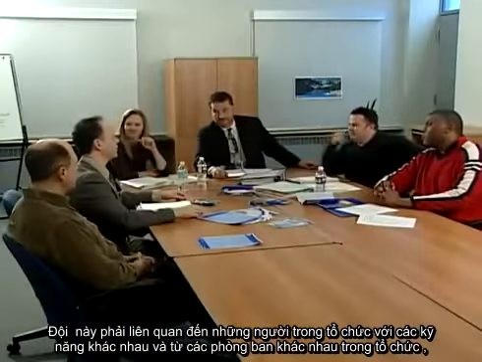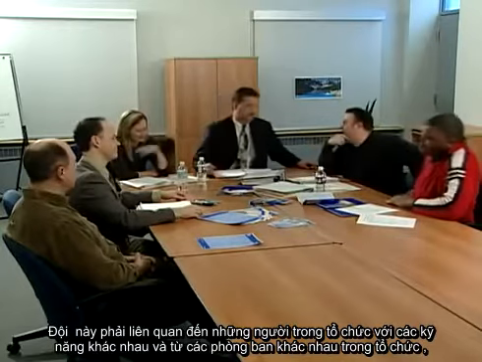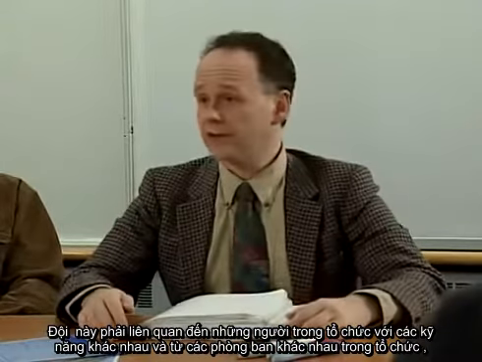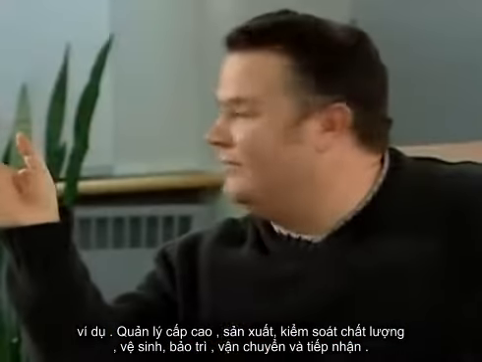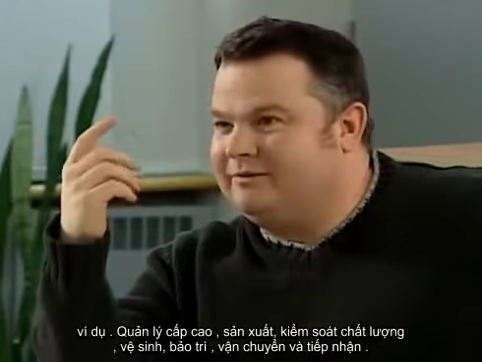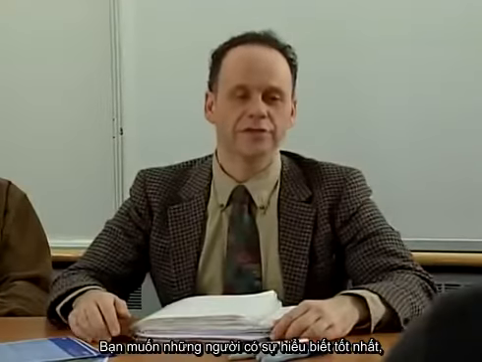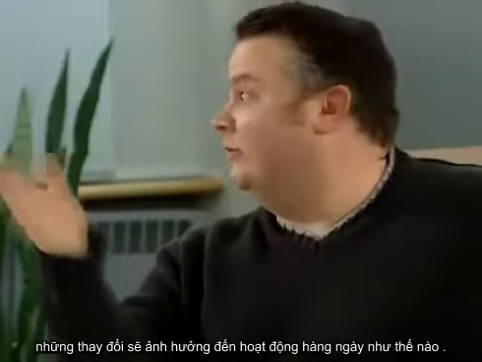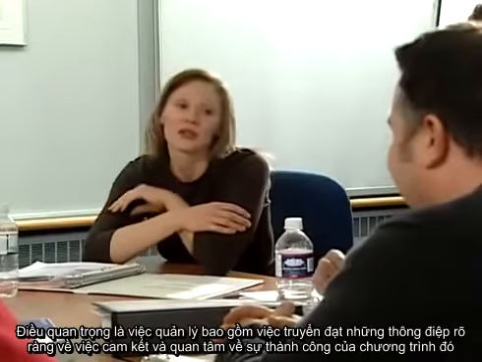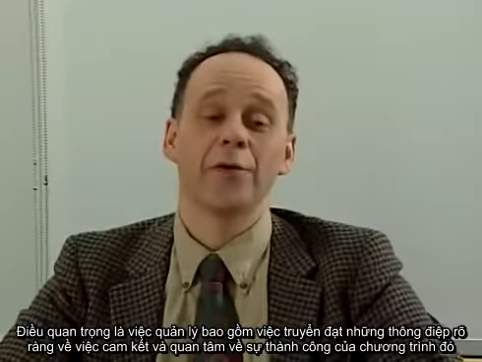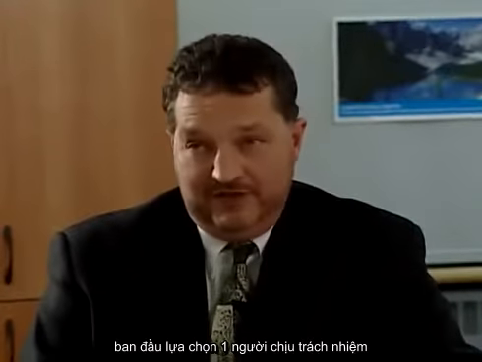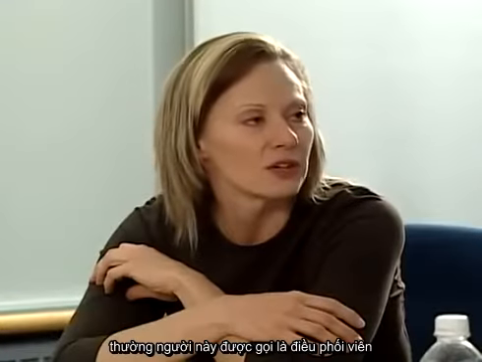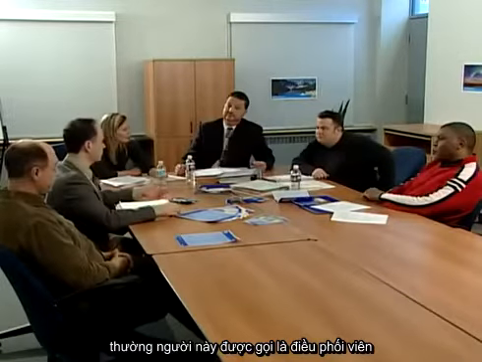This team should involve people from across the organization with varied skills and from different departments within the plant. For example, senior management, production, quality control, sanitation, maintenance, shipping and receiving. You want people who have the best understanding of how changes will affect daily operations. It's important that management is involved, that they send a clear message about being committed and caring about the success of the program. And from the beginning, choose one person to be in charge of your HACCP program. Often, this person is called the HACCP coordinator.